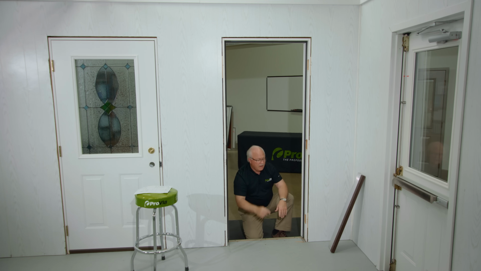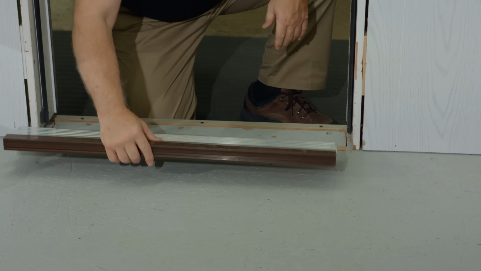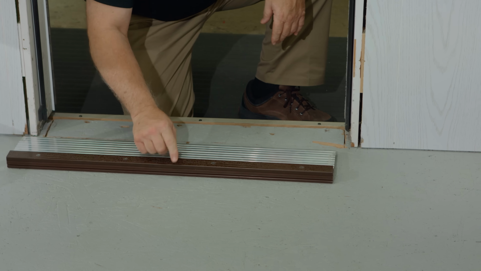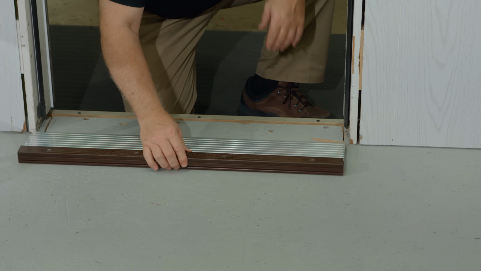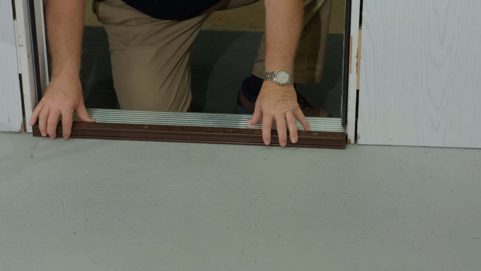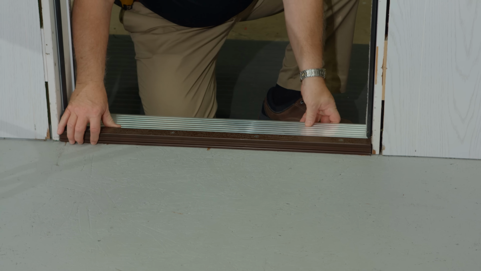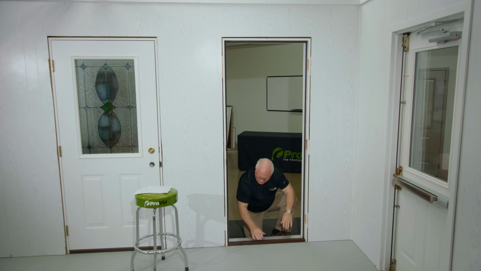The thing to keep in mind here is our threshold height. Our threshold height is 1.25 inches tall. So when you're looking at our threshold height in finality, this is exactly what you're going to be looking at. It's going to be inside this jamb, 1.25 inches tall, and then you have to determine where that floor is going to be from here.